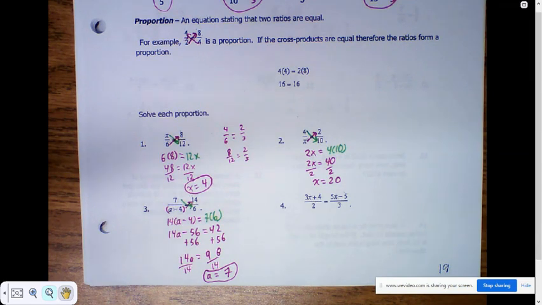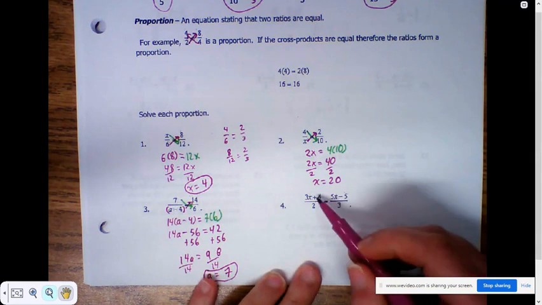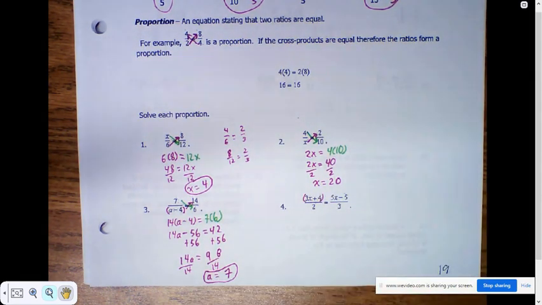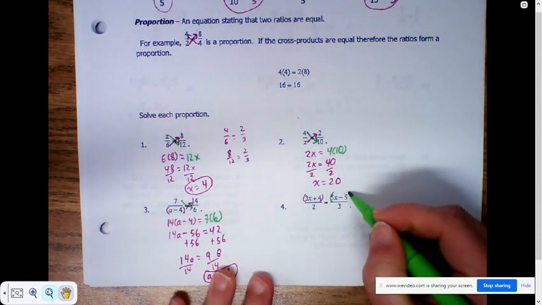Number 4 is fun because I have 2 sets here. So I need to make sure I put parentheses around the 3x plus 4 and the 5x minus 5.